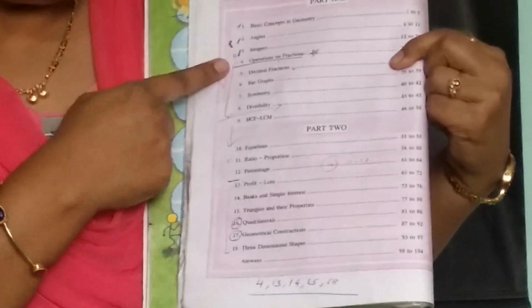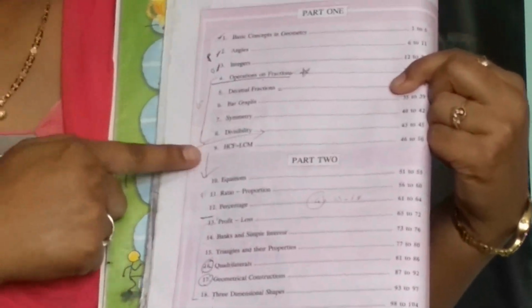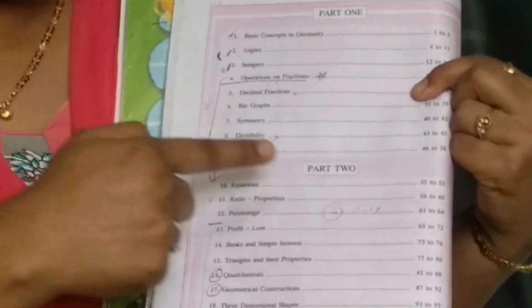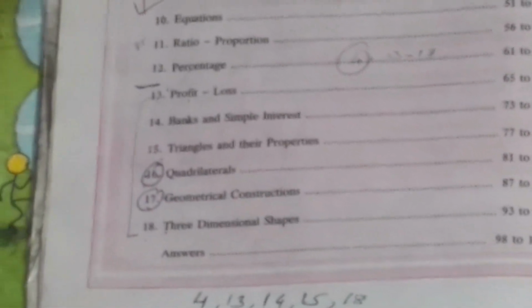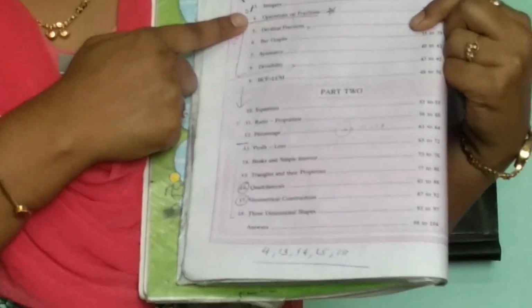In part 1 we have a total of 9 lessons, and in part 2 also we have 9 lessons. So this part 1 we use for our first term syllabus.